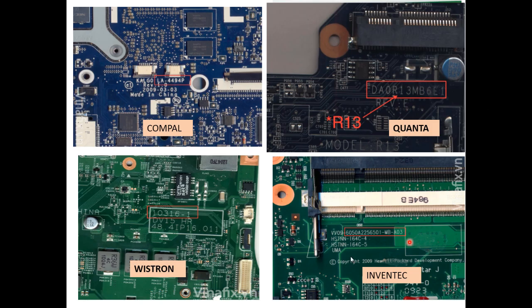These are the main manufacturers of the motherboard. There are four main manufacturers of motherboards in the world. This is called the Compal motherboard. The Compal motherboard numbers start from LA something something. Then this is the Quanta motherboard. The Quanta motherboard numbers start from DA0 or something, with an R indicating something, and then some number. That is called the Quanta motherboard.